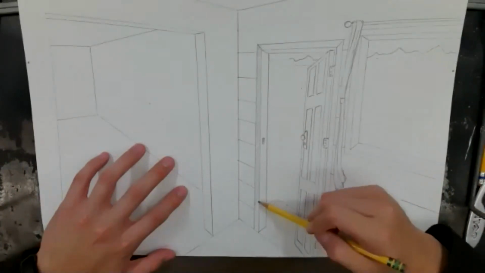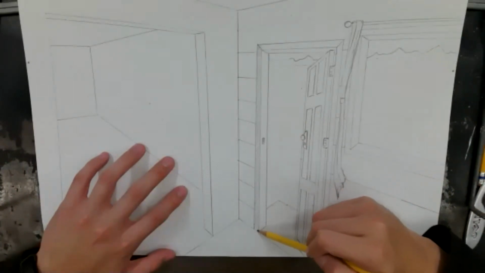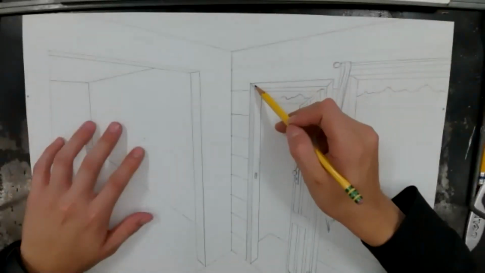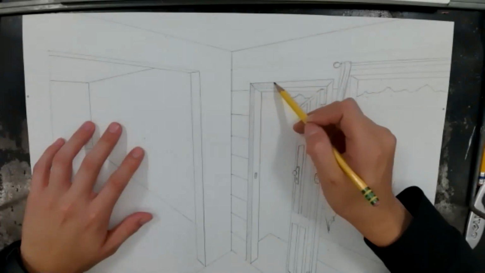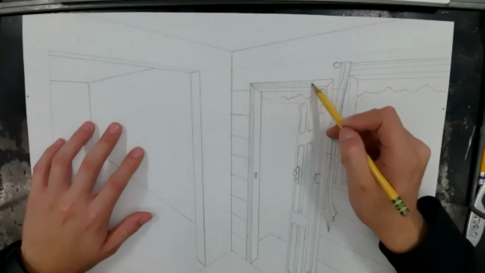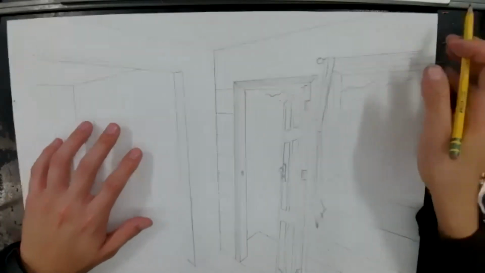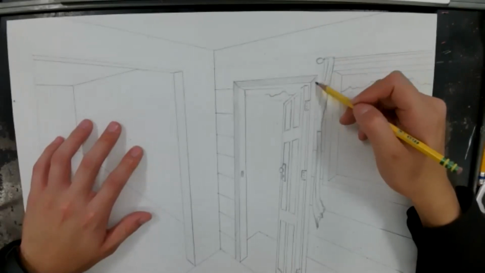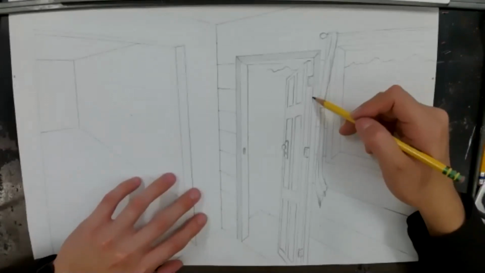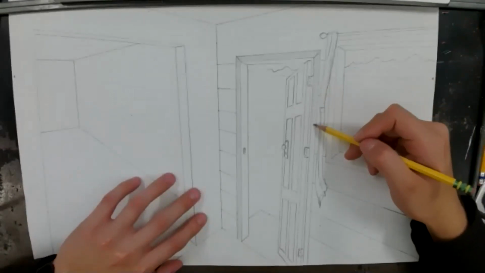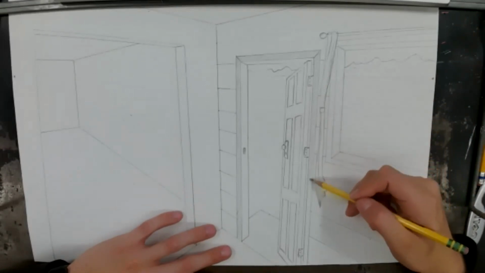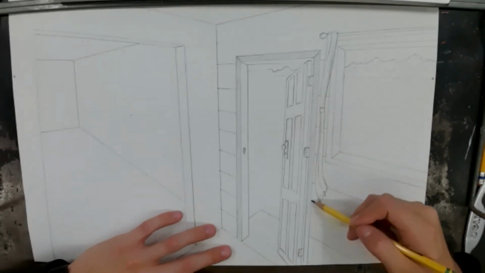So I'm adding value inside the house and inside the frame. This is inside the frame of the house. Outside, there's going to be a lot of snow, so it's pretty bright. So take your time when you're shading.